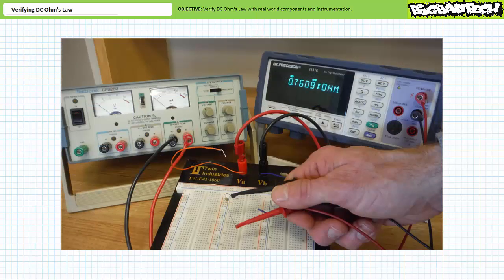Let's do the same experiment for the 750 ohm resistor. The 4-band resistor color code for a nominal 750 ohm resistor is purple, green, brown, gold, meaning 7, 5 followed by 1, 0. Given a plus or minus 5% tolerance, we might expect this resistor to be between a low of 712.5 ohms and a high of 787.5 ohms.